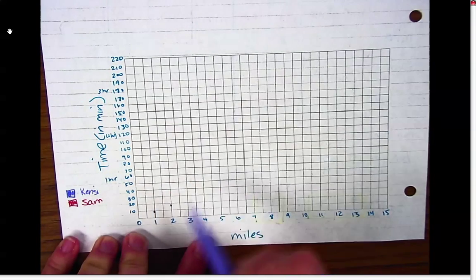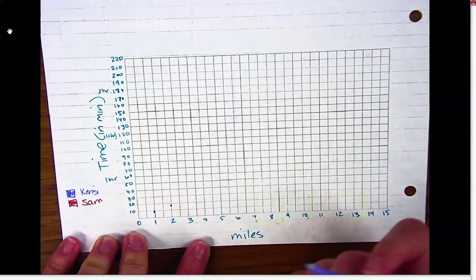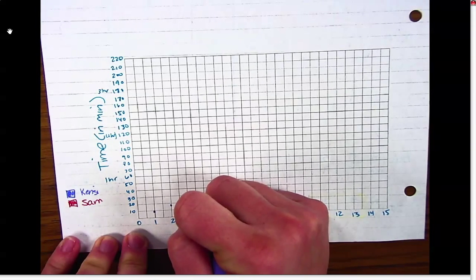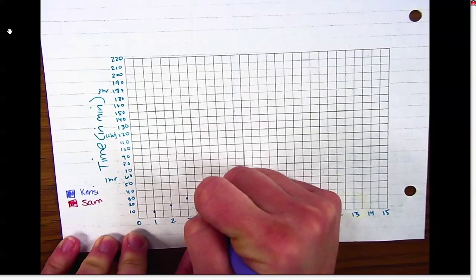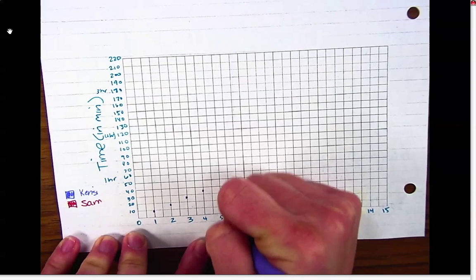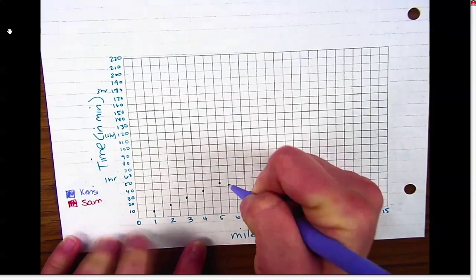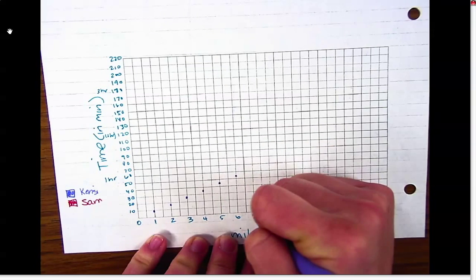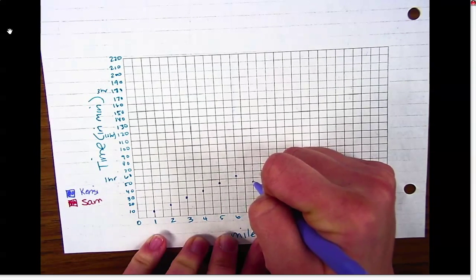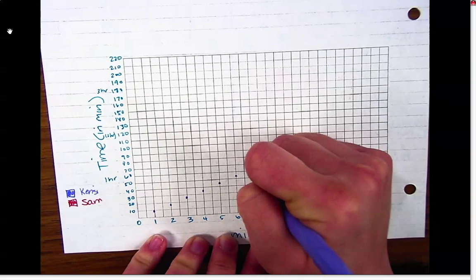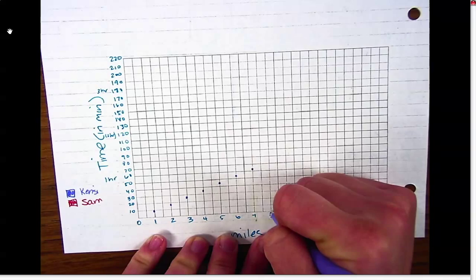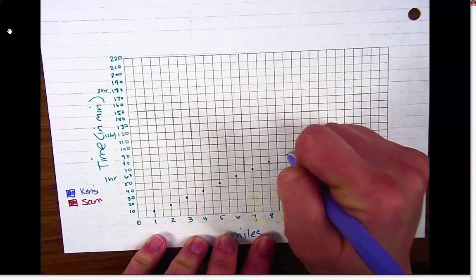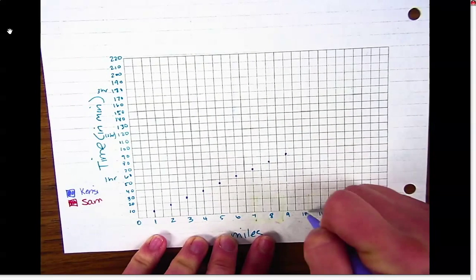And I have to guesstimate, I have to kind of put the point as close as I can to where it would be. 3 miles is going to be 27 minutes. 4 miles is going to be 36 minutes. 5 miles is going to be 45 minutes. 6 miles is going to be 54 minutes. 7 miles, 7 times 9, 63 minutes. 8 miles is going to be 72 minutes. 9 miles is going to be 81 minutes. 10 miles is going to be 90 minutes.